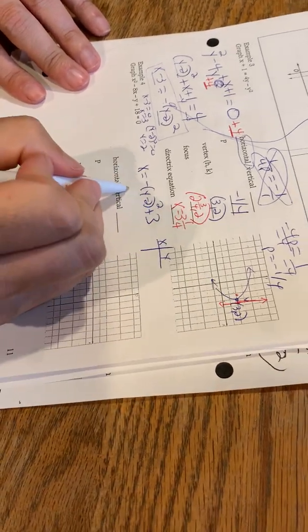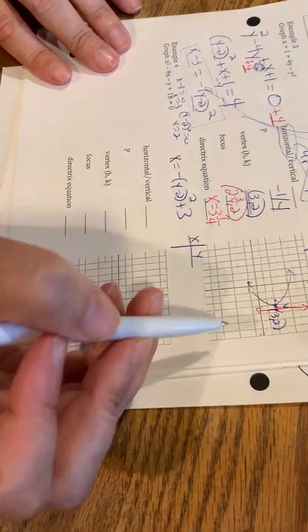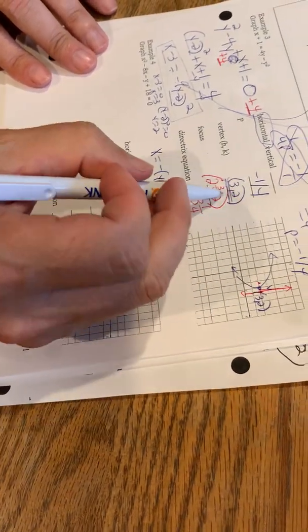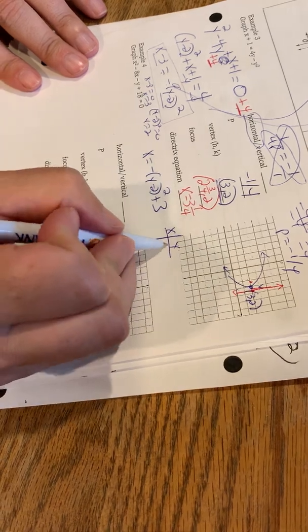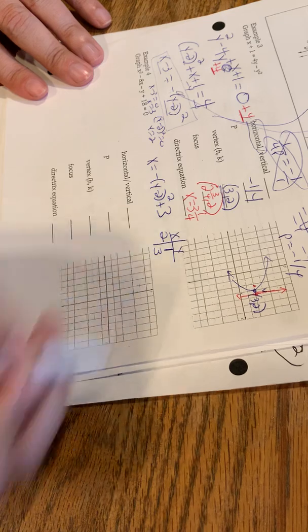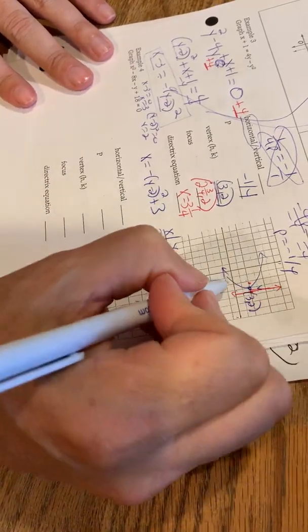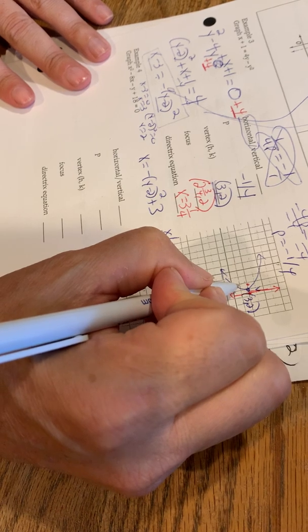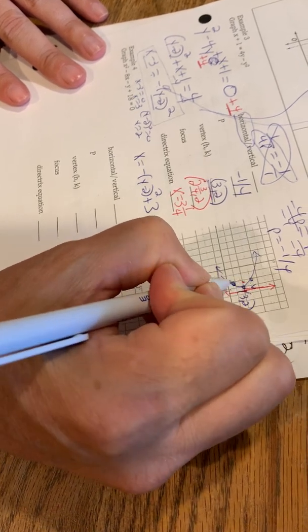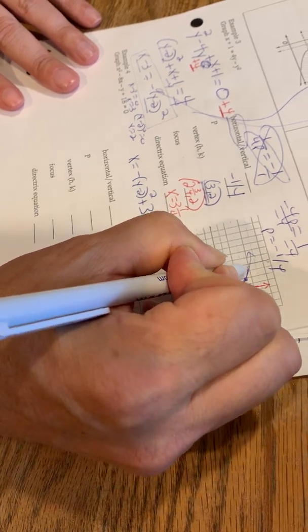So if 3, 2's an ordered pair, I could pick points close to 2, the y coordinate. If I plug in 1 for y, I get 2. If I plug in 3 for y, I also get 2. So these would be some other good points on the parabola. 2, 1, and 2, 3. So if I want to make a better sketch, it's going to look something like this.